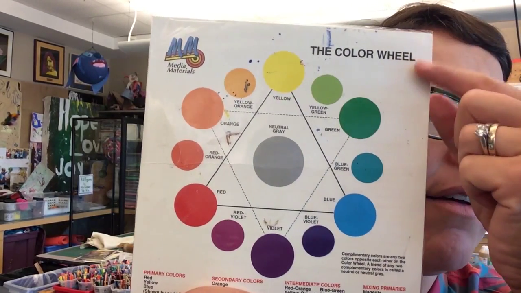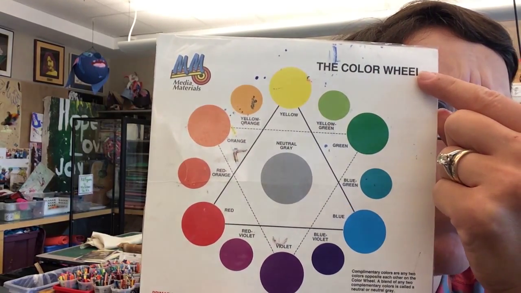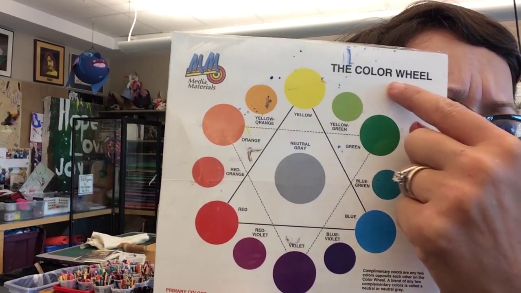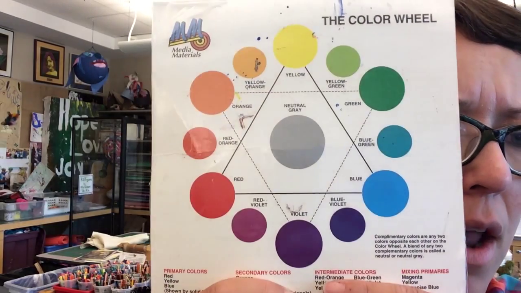And yes, this is backwards, but let's ignore that. Just know that it says the color wheel backwards. If you want to try and pronounce it backwards, you can. I don't even know how to say it. But alright, let's move forward.